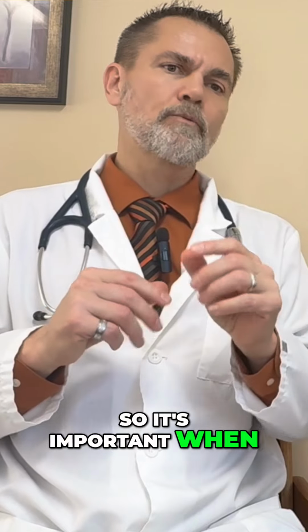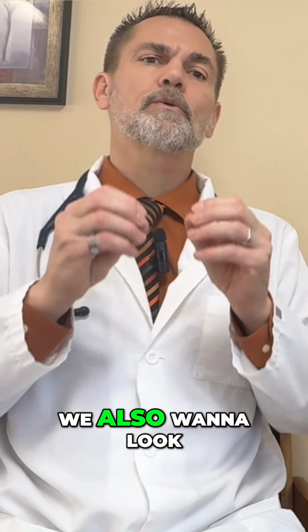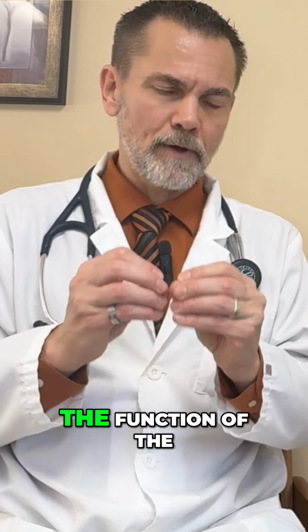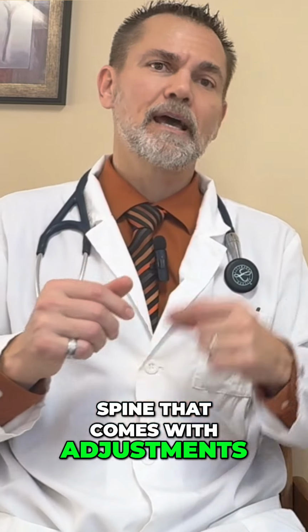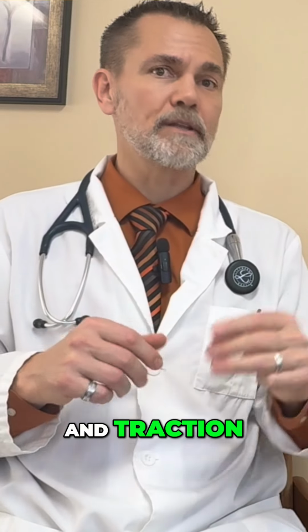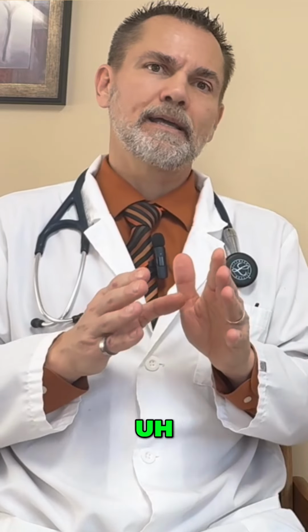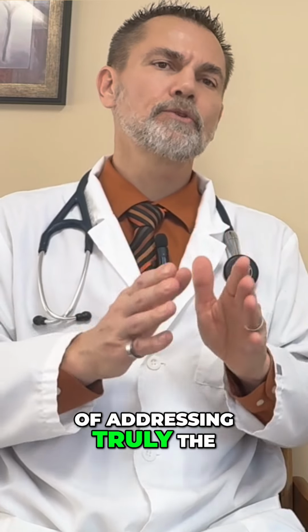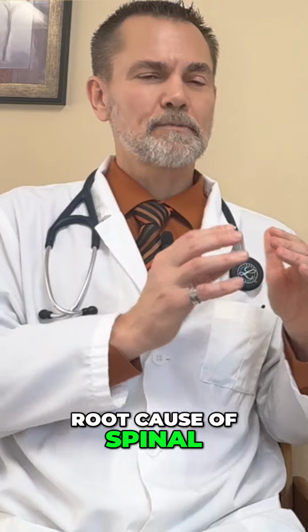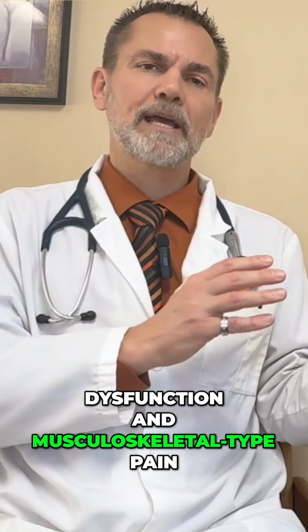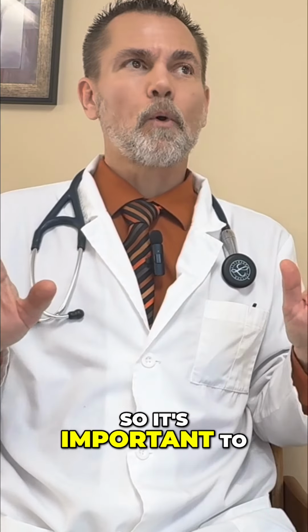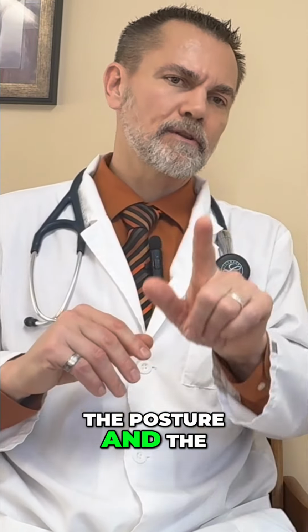So it's important when we're dealing with posture, we also want to look at function as well, the function of the spine. And that comes with exercise, adjustments, and traction. That acronym really works, does wonderful in terms of addressing truly the root cause of spinal dysfunction and musculoskeletal type pain. So it's important to get to the root cause, and looking at the posture and the function is important.